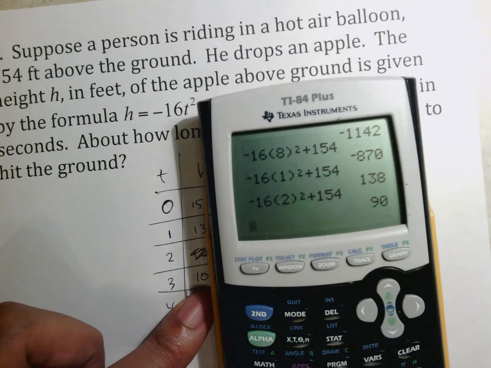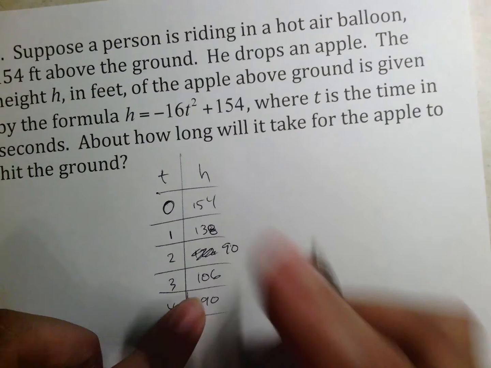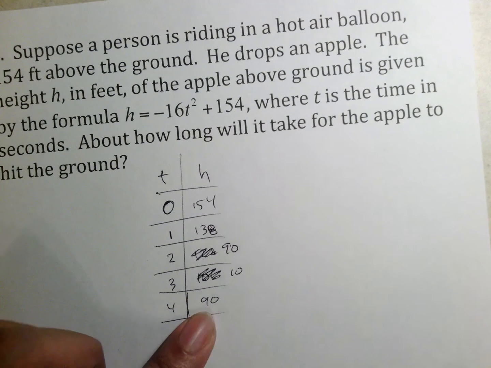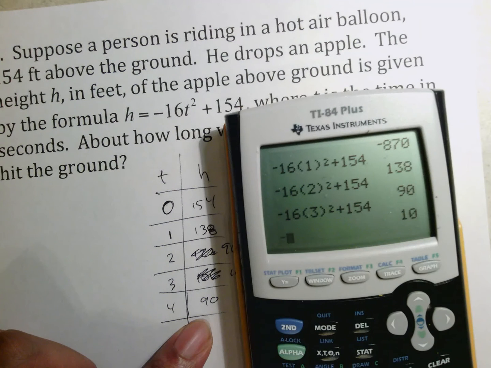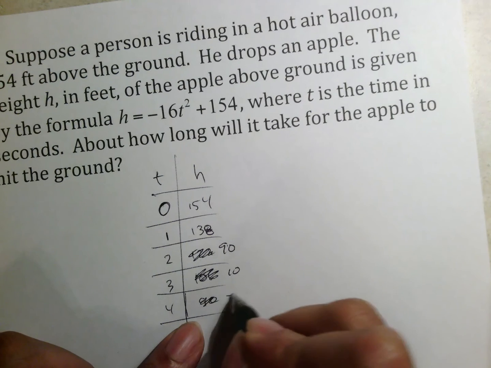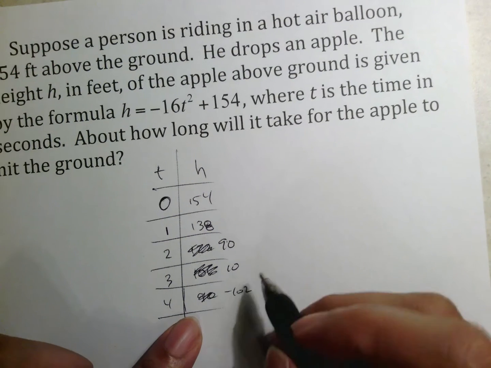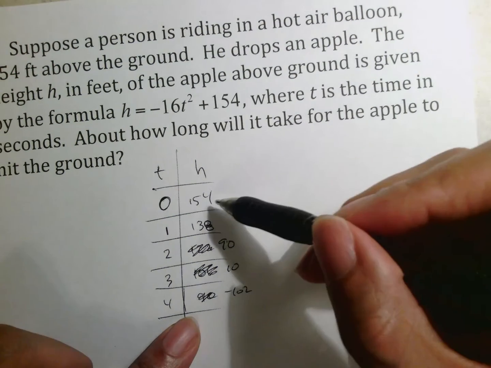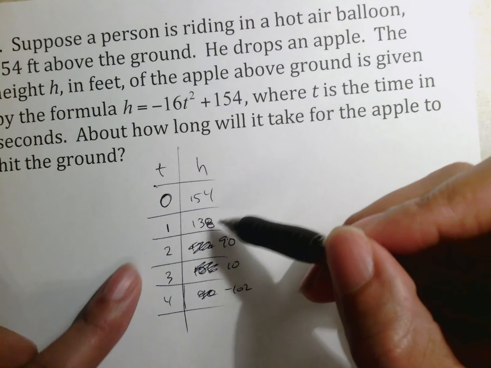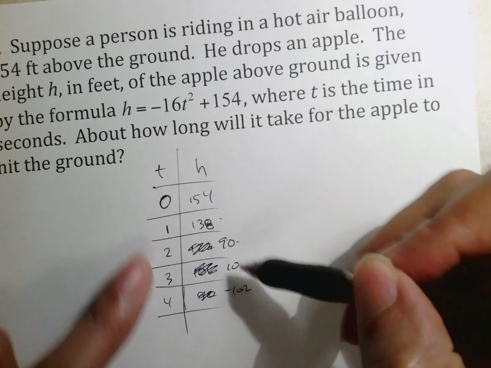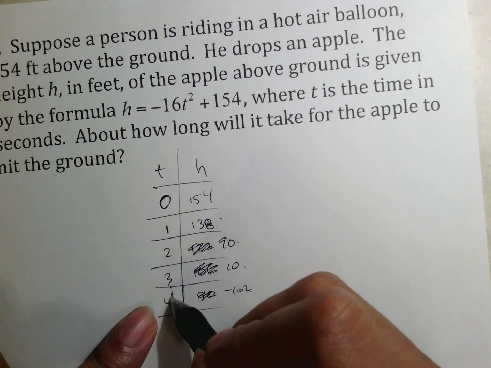We all make mistakes. Negative 16 times 3 squared plus 154 is at 10 feet. And I don't think that 4 is going to be necessary. Notice this is at negative 102. And so if you're talking about when it hits the ground, it's 154 feet here, 138 feet dropping, 90, 10, negative 102. It's somewhere between 3 and 4.